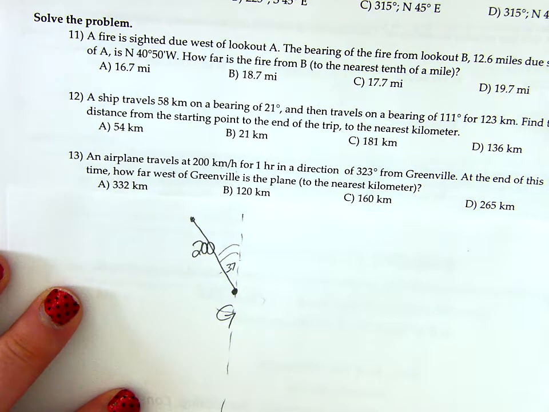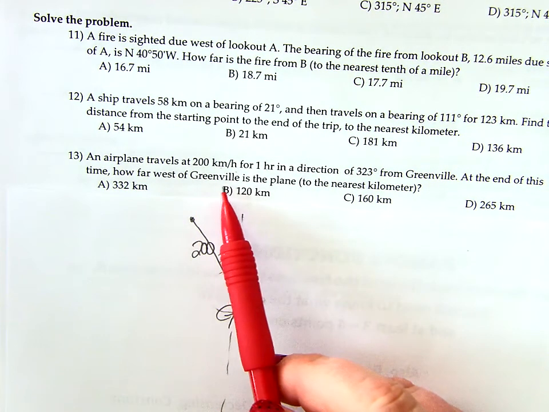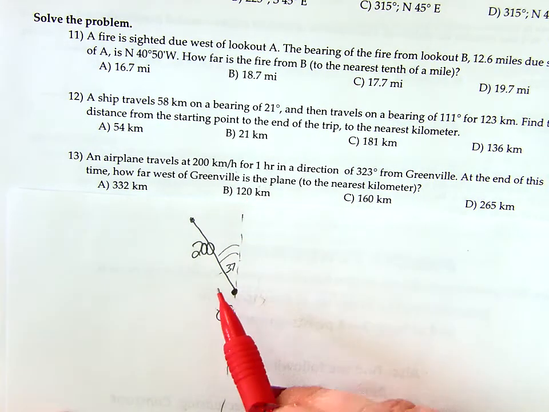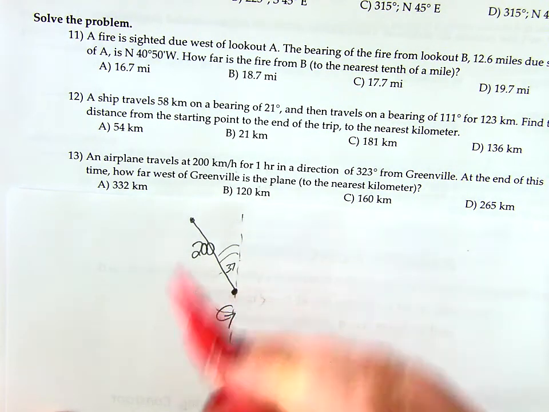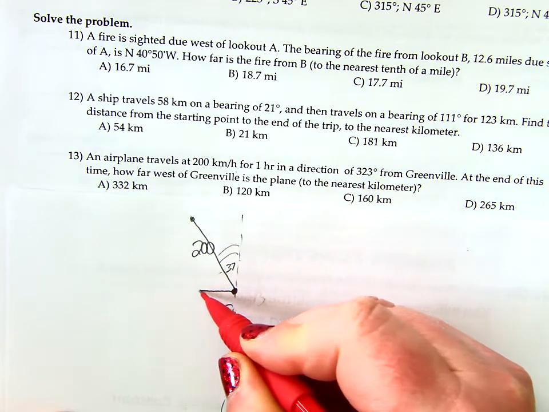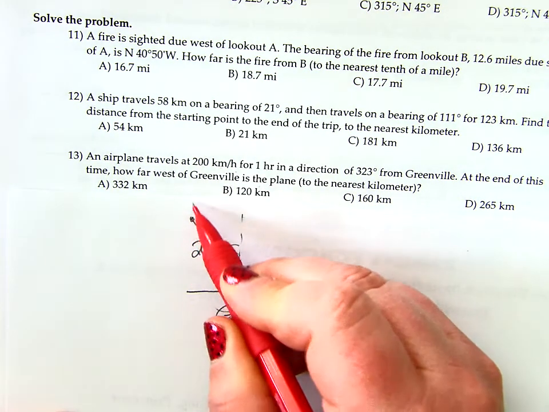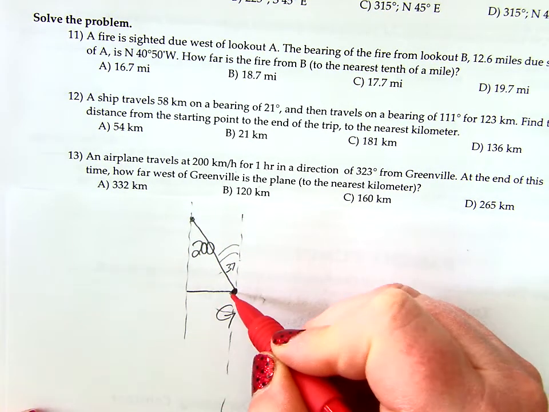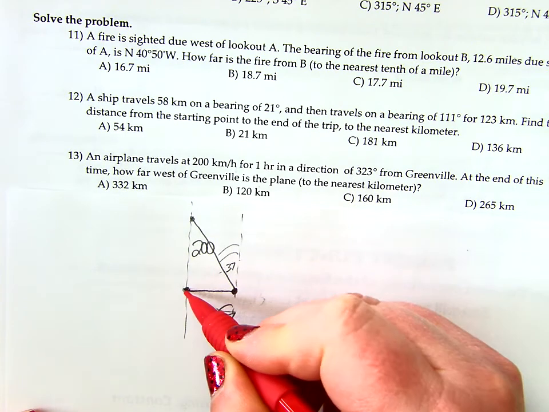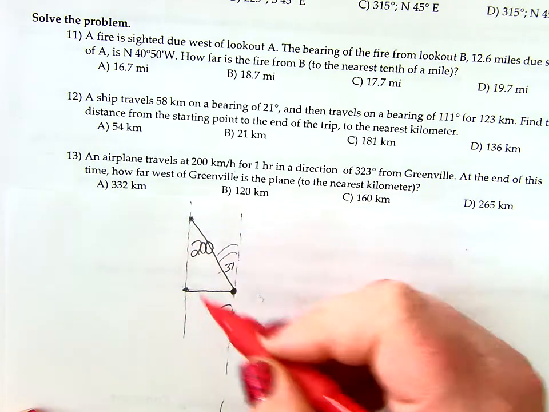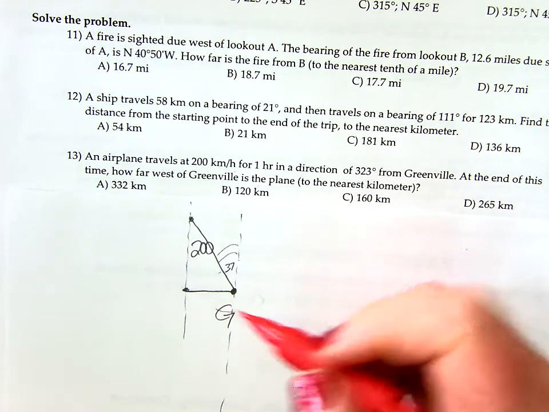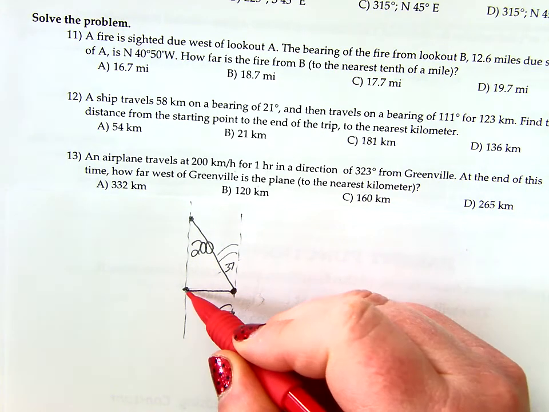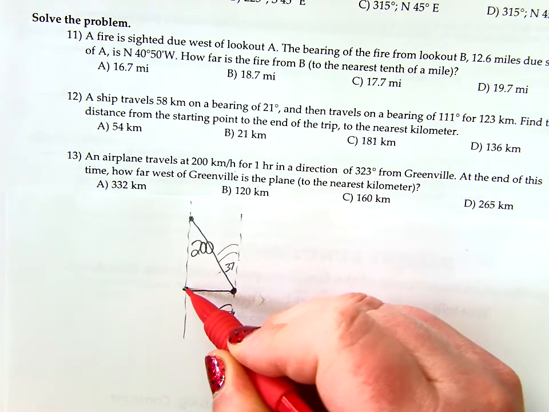And it's asking me now, how far west of Greenville is the plane? They're trying to say, if you went straight west from Greenville, how far to the west would I be? Does that make any sense? A little bit. How far west of Greenville am I? So west of Greenville would put me here.